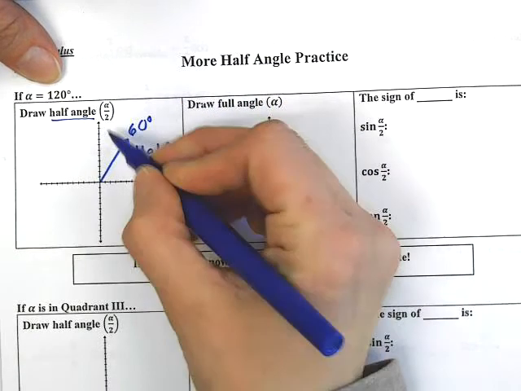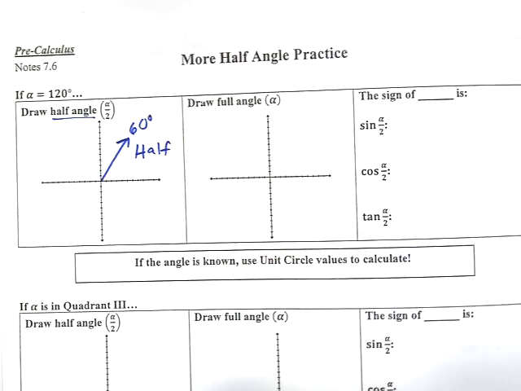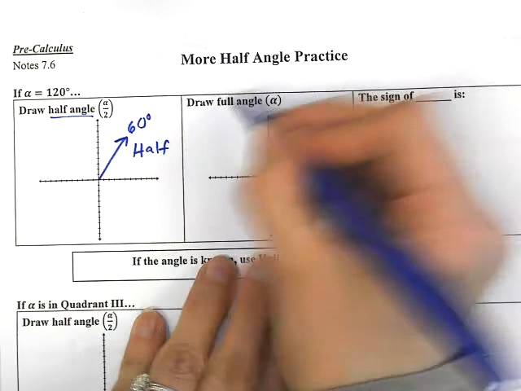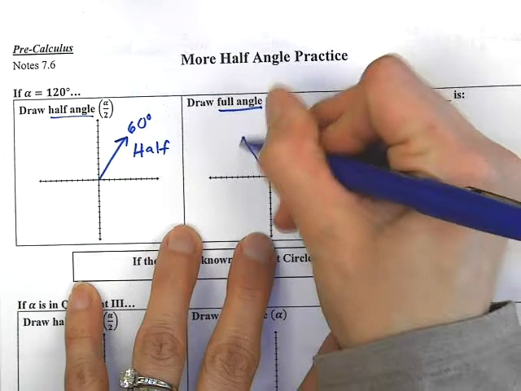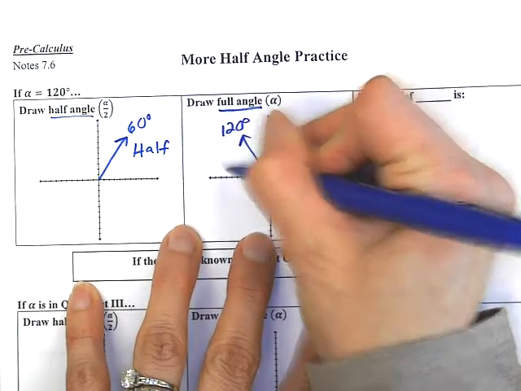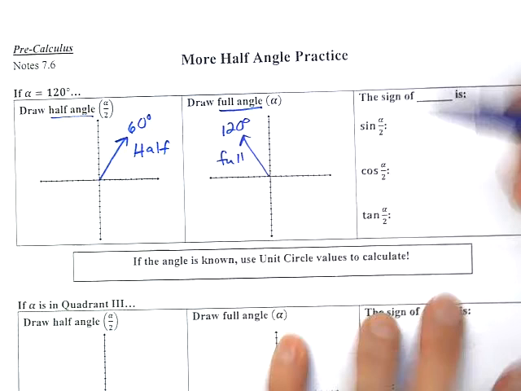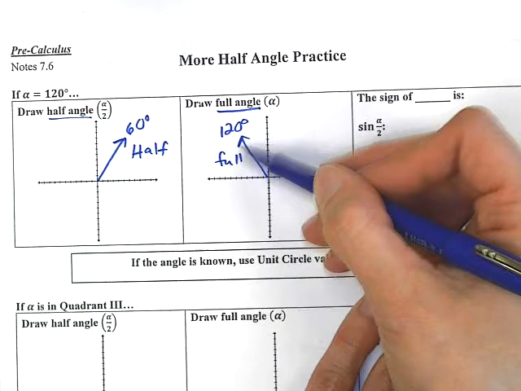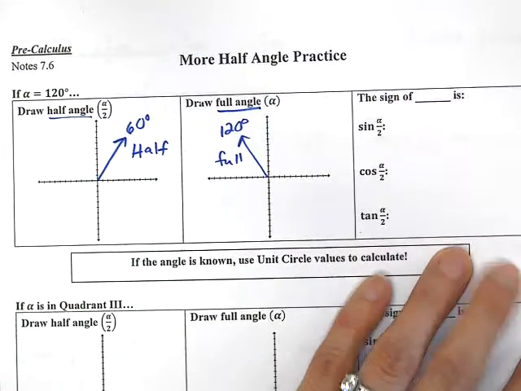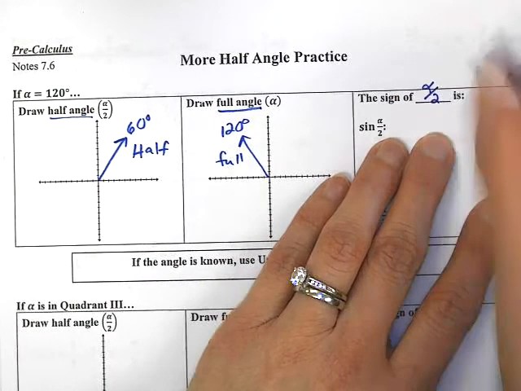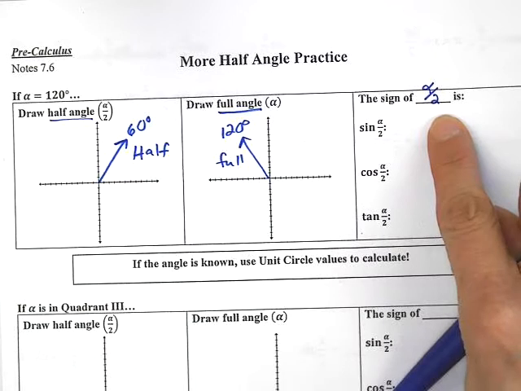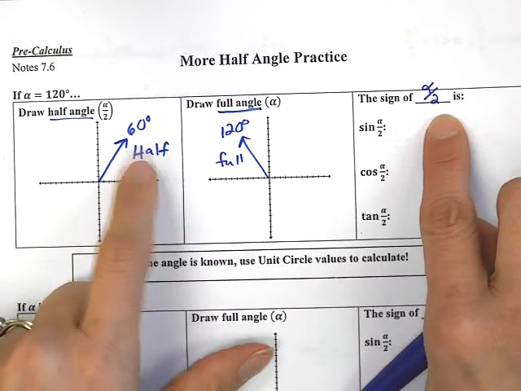I highly recommend drawing where the angle is in which quadrant. Now it's time for the full angle alpha. The full angle would be 120 degrees, and here's the full. Saying the sine and cosine of the full angle is usually pretty easy. The sine of half alpha. So which angle are we going to look at? We're going to look at the half picture.